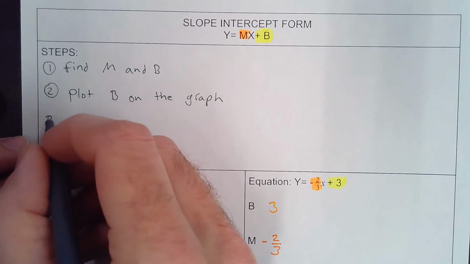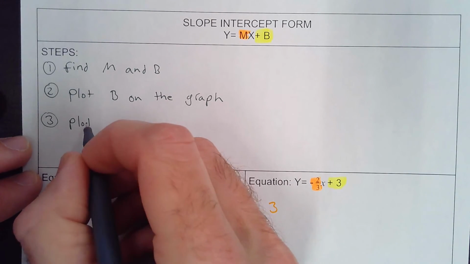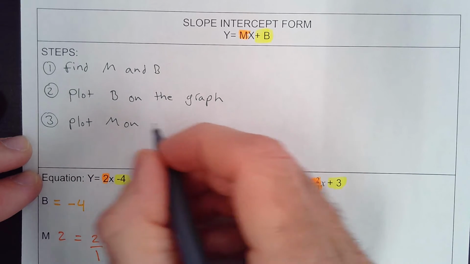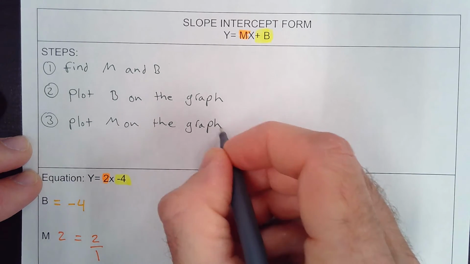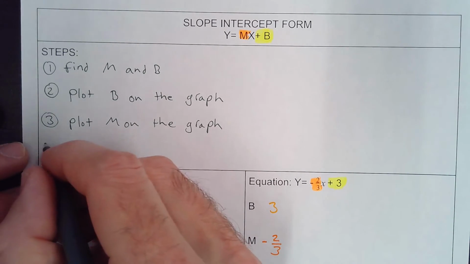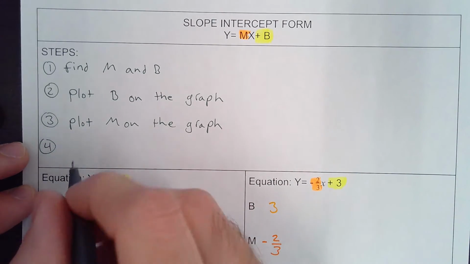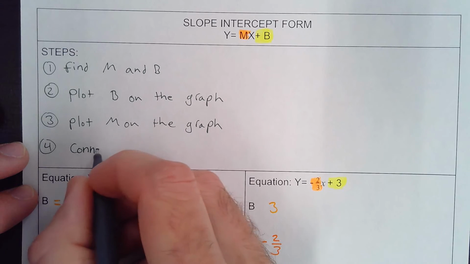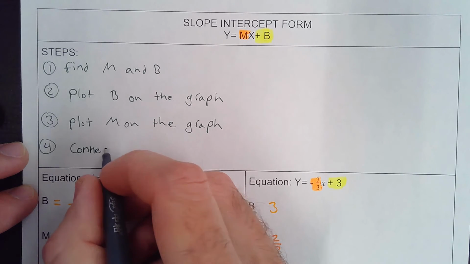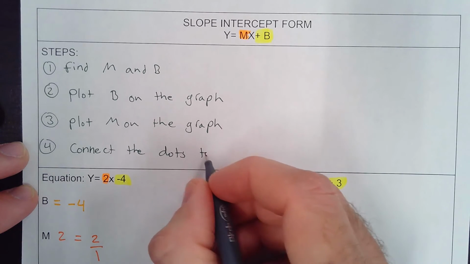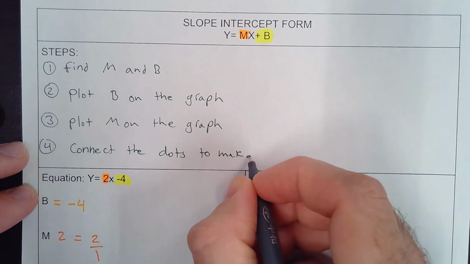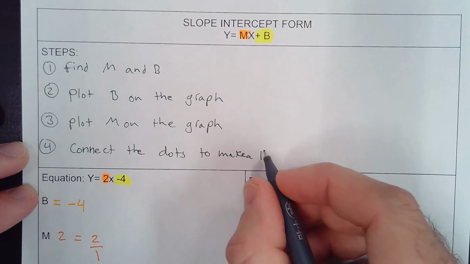Step 3 is going to be plot m on the graph. And finally, connect the dots to make a line.